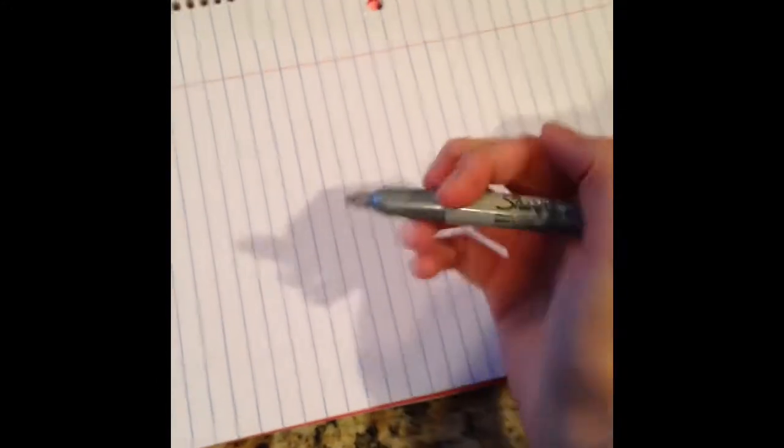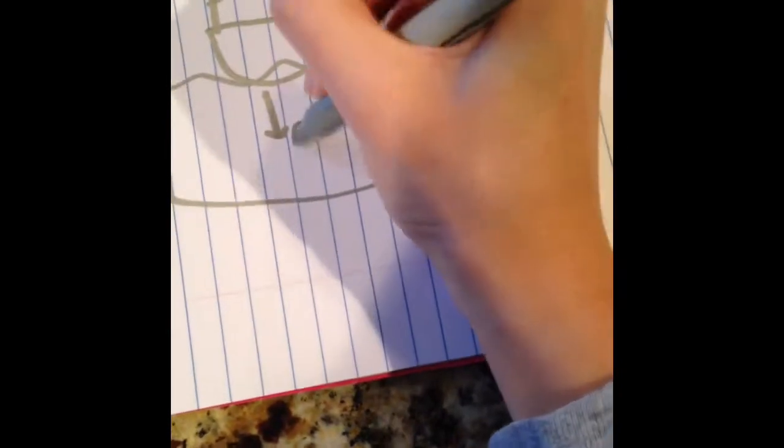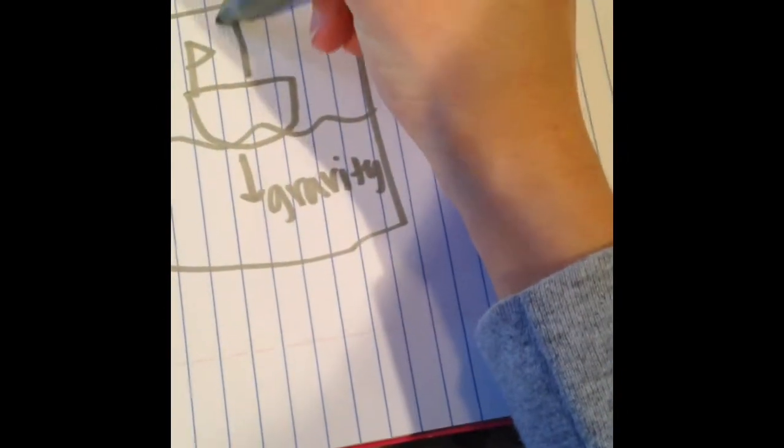In case you still don't know what buoyancy is or how it works, I will draw you a picture to give you an idea of how it works. So say this is a little pond of water, and there's a ship floating up here. This is the ship. The gravity pulling down on the object would be less than the buoyant force pulling up on the ship to make it float.